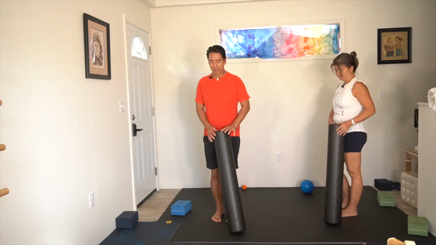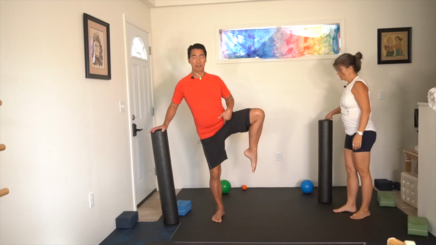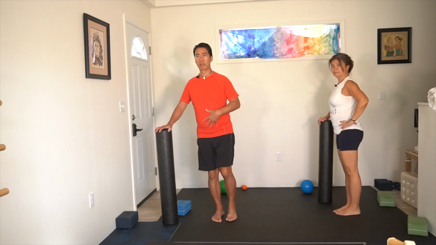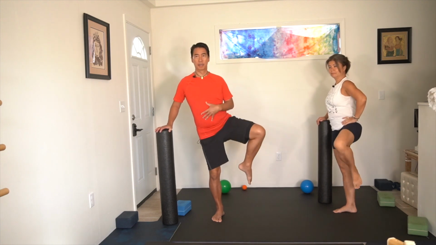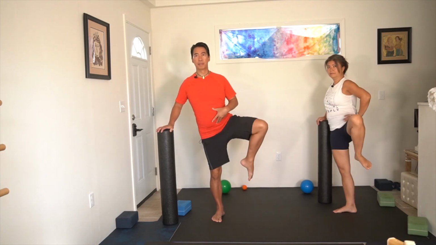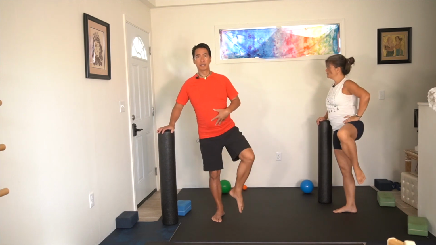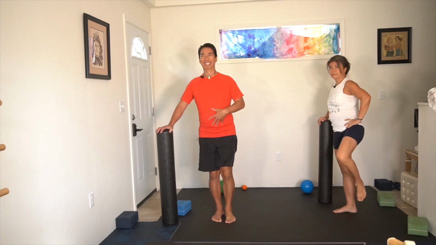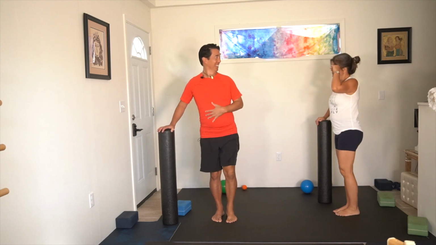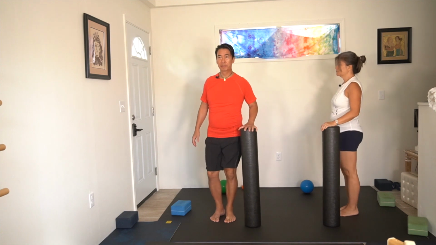Good. Now we're gonna take that same, or opposite leg now, and we're gonna take it out to the side. Toes gonna point down, abs are nice and tight. Feel the full rotation of your hip. Suck in your tummy. Starting to get warm in here. Good. See if you feel this in your hips. See if your hips are having no problems with this.